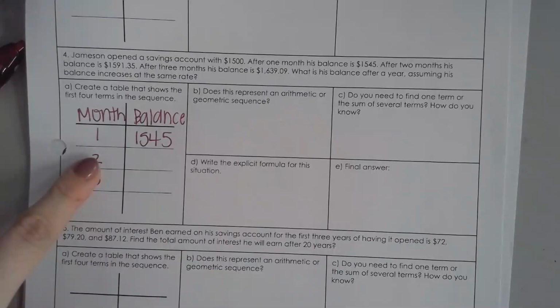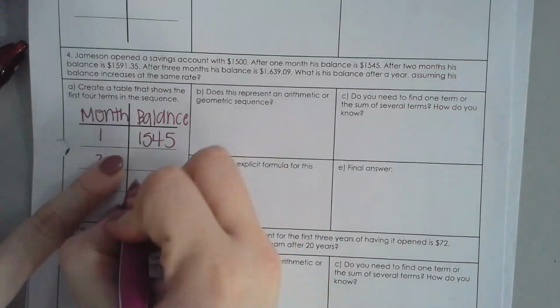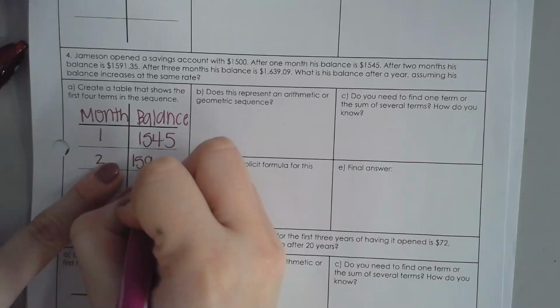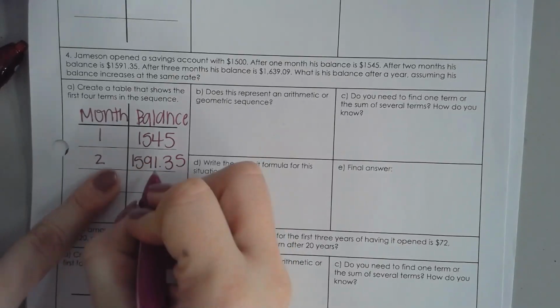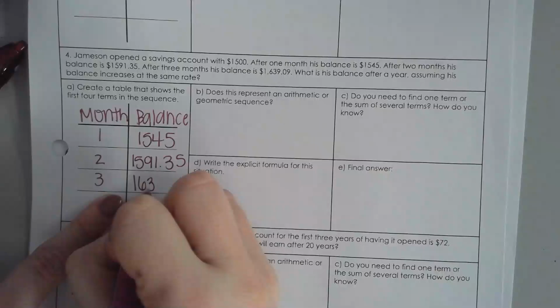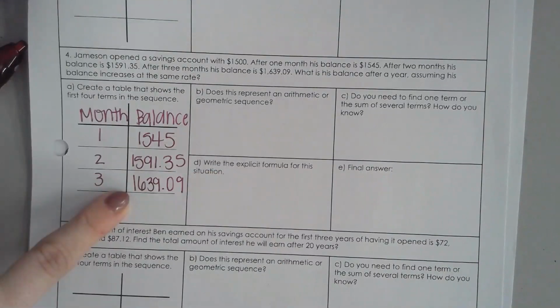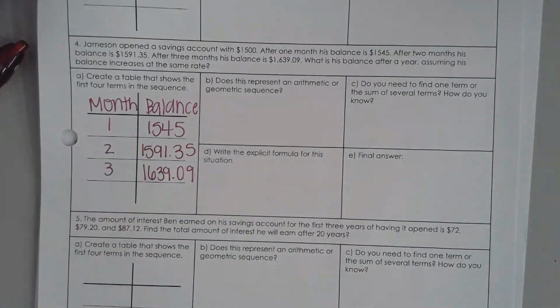So after month 2, it's 1591.35, and then 1639.09. Look at these numbers, play around with these numbers, and see if you can figure out if it's adding the same thing every time or if it's multiplying, and what that number is that it's adding or multiplying.